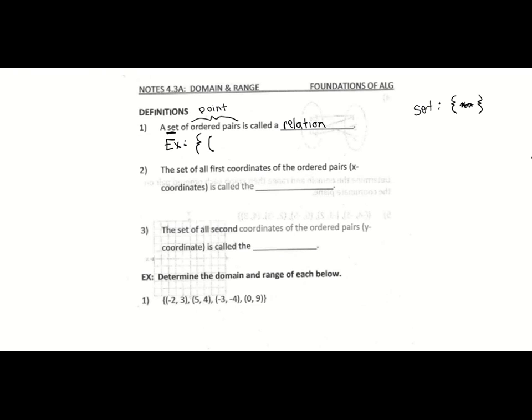We could have point 2, -1, and then a point -3, 5, and a point 0, 2. So all those 3 points together, those ordered pairs, this is called a relation. I have 3 points inside of my set.